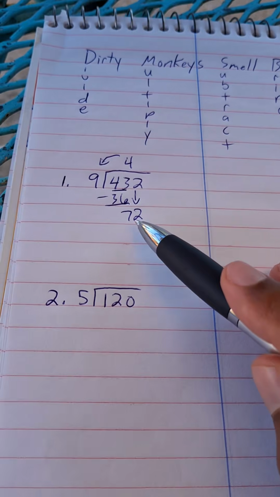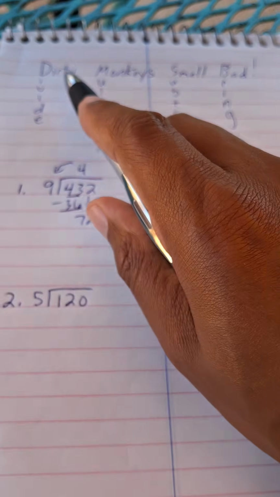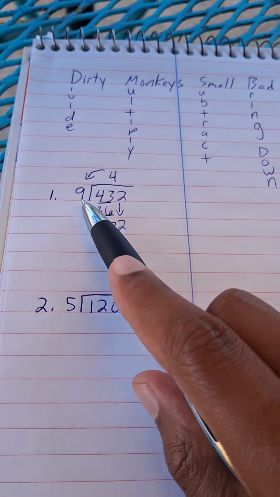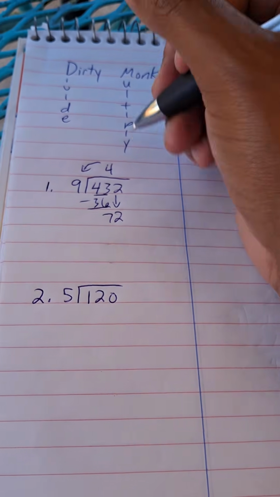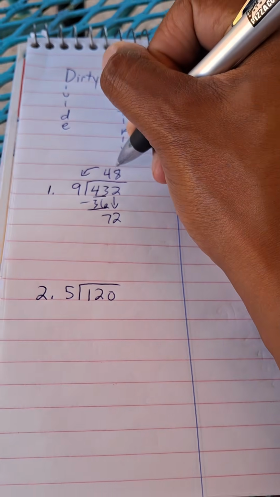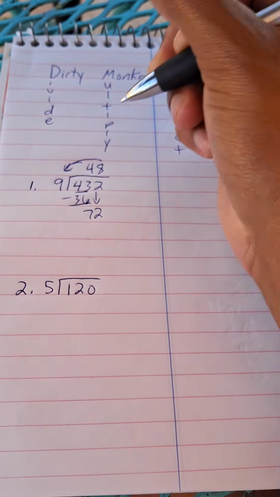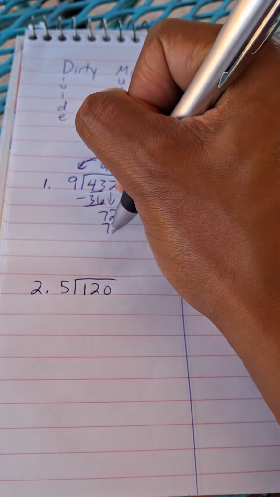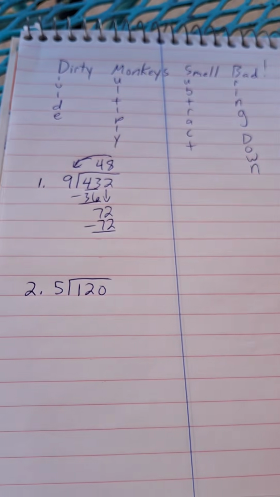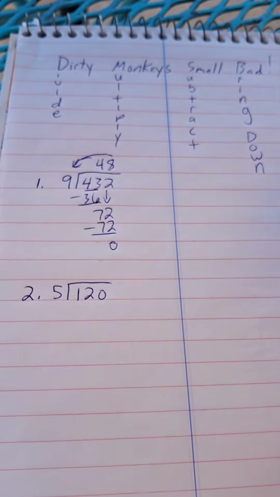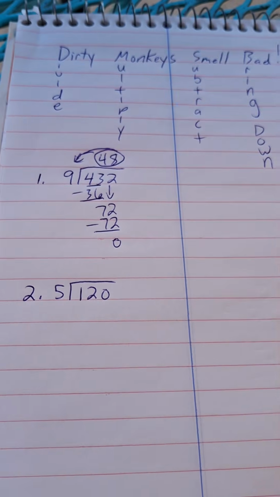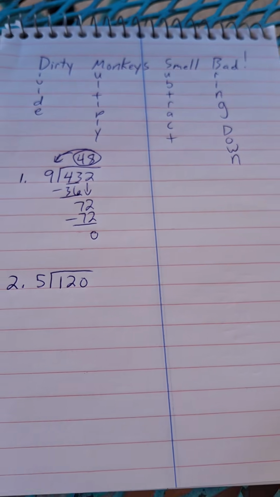Now, once you bring down, you've got to remember we're starting over. We're starting at dirty, divide. What is 72 divided by 9? Or how many times does 9 go into 72? Well, that is 8 times, and then we monkey, multiply that right back down. 8 times 9 is 72. Then we smell, which is subtract. And 72 minus 72 is 0. That means I have a remainder of 0, and my answer is 48. How about that?